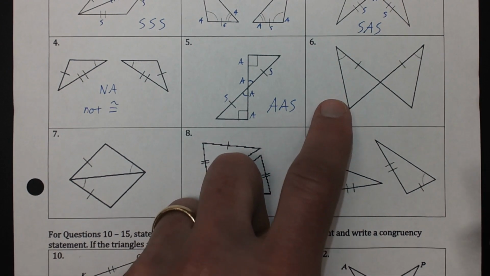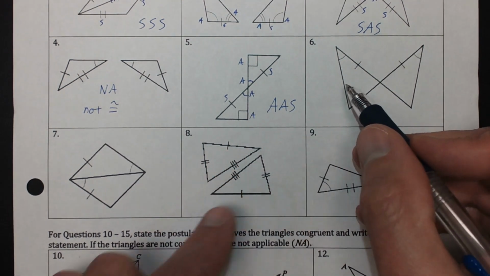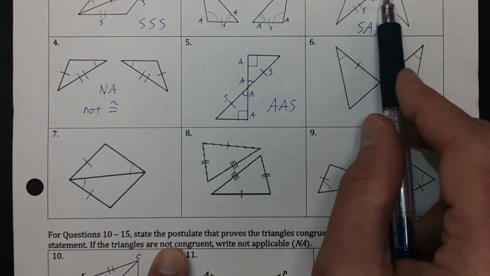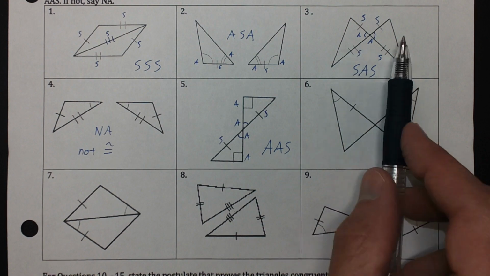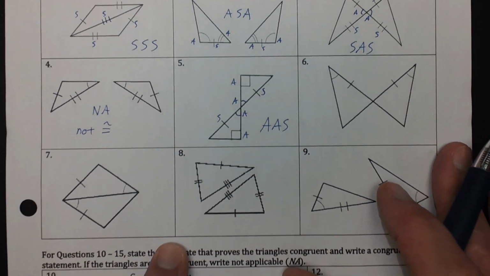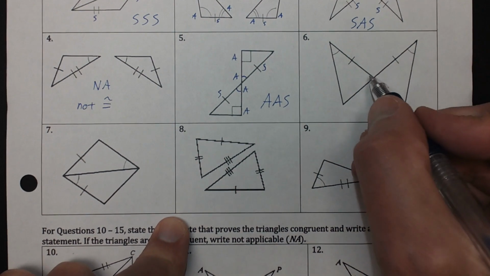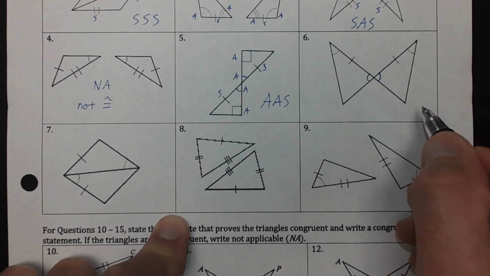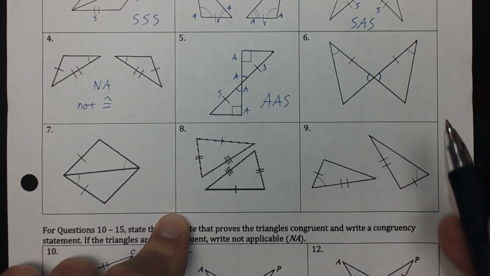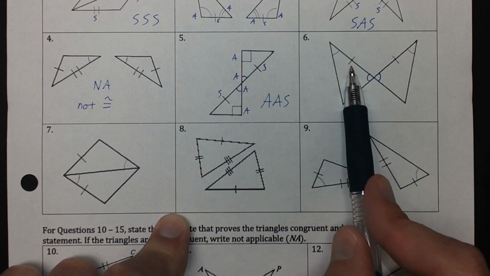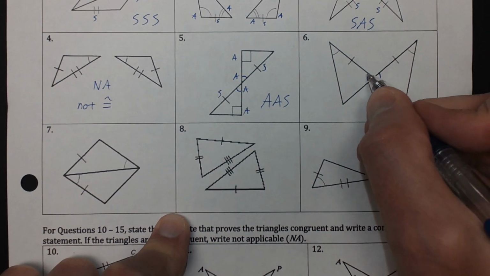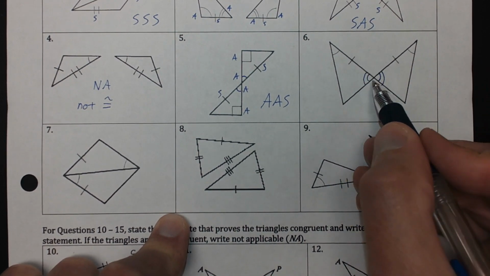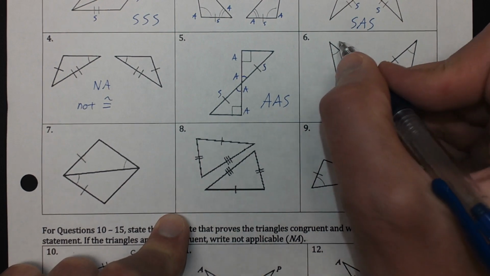Well, let's see what we have in number 6. Anytime you have what we call a bow tie pattern, where it looks like the left side and the right side of a bow tie, you're almost always going to want to know that you have vertical angles, because that's what happens when you have 2 lines intersecting. You get vertical angles. Let's see if that gives us anything. Angle, angle. Oh, first of all, that should be a double arc, because we already have a single arc. Angle, side, angle. Angle, side, angle.